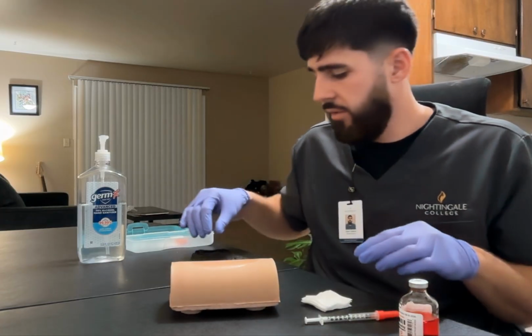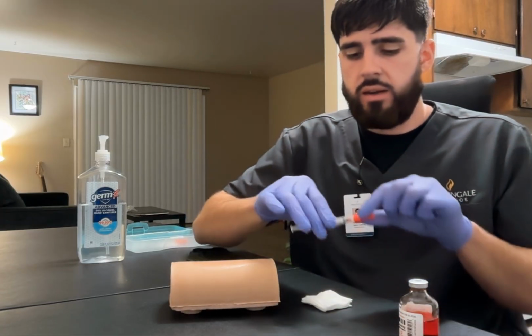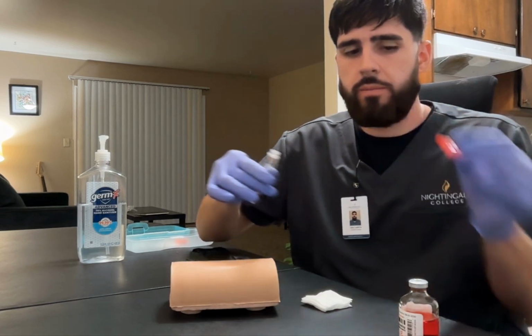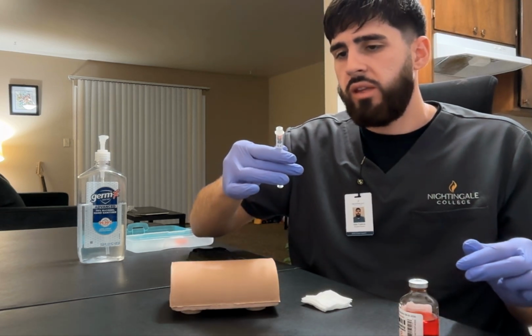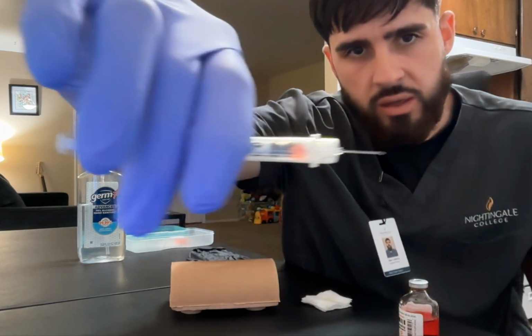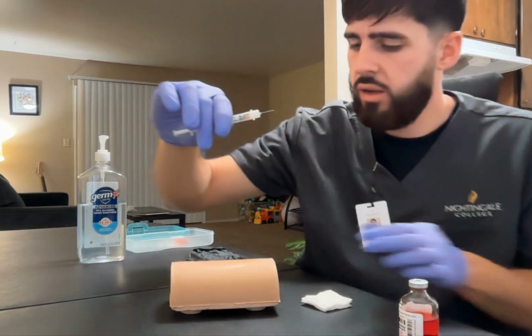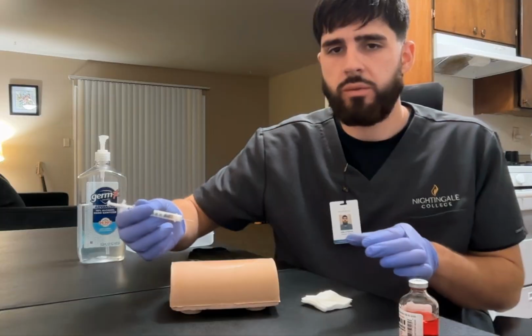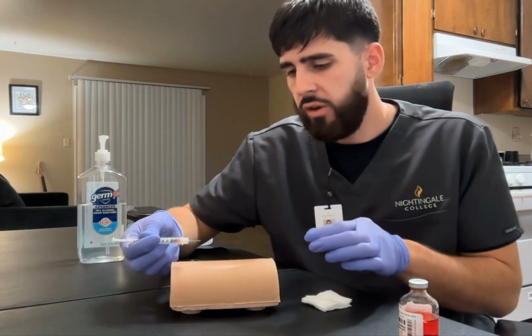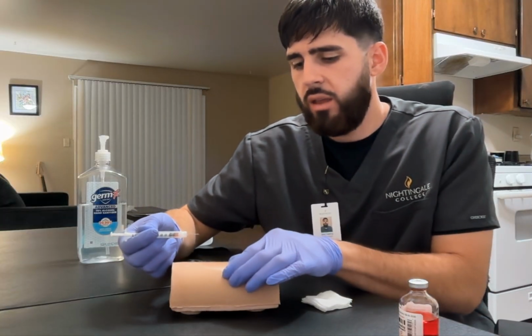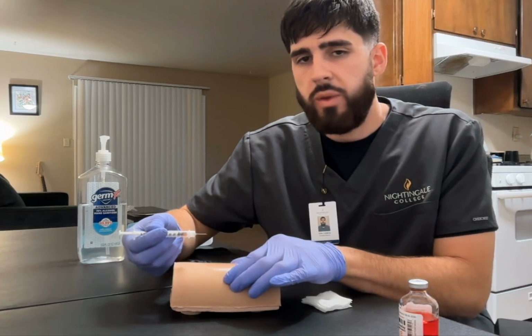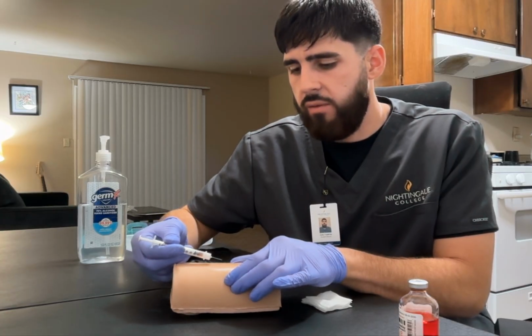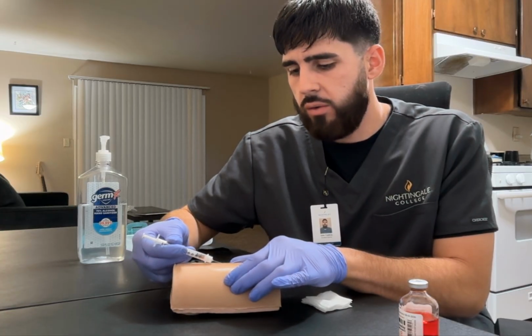For the sake of the time of the video, I'm going to go ahead and grab my syringe, uncap it. Now the bevel needs to be pointed upwards on the syringe, like such, when I am injecting. With my dominant hand, I'm going to hold the syringe like a pencil. I'm going to make sure the bevel is pointed upwards. I'm going to tighten the skin with my non-dominant hand and inject at a 5 to 15 degree angle, about 3 millimeters deep.